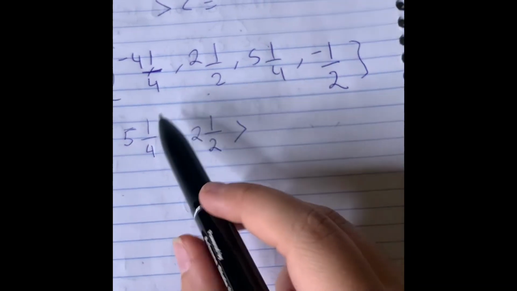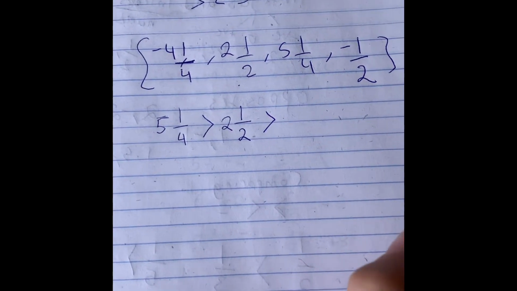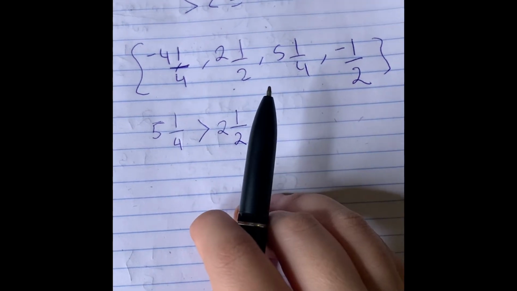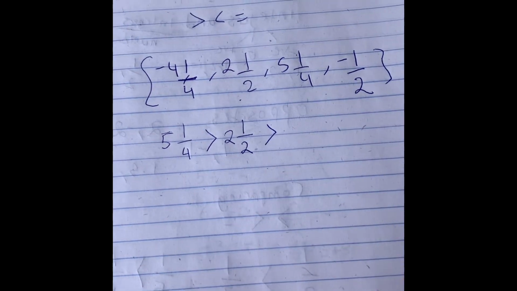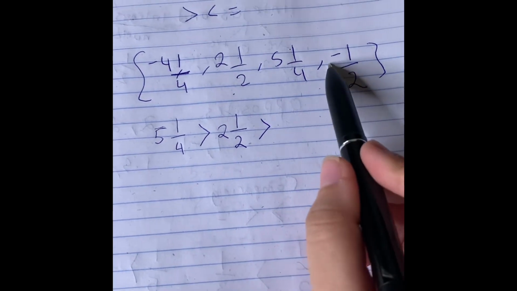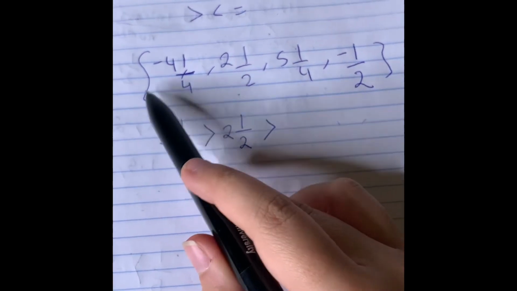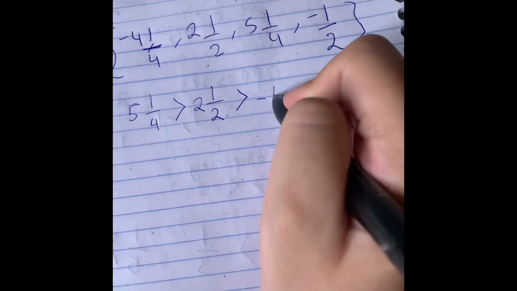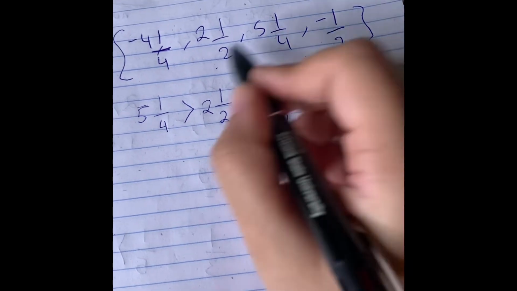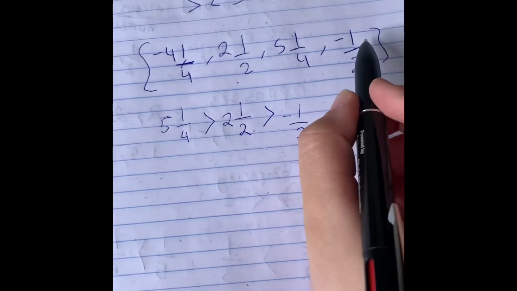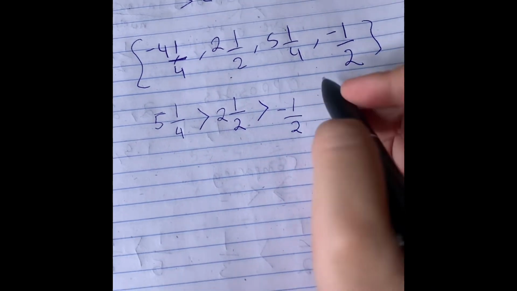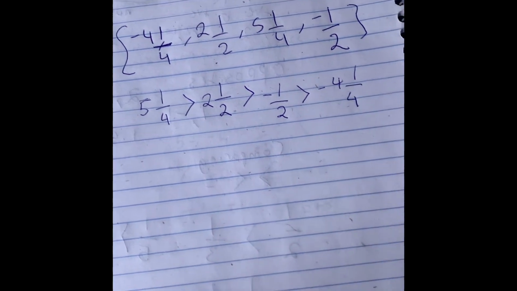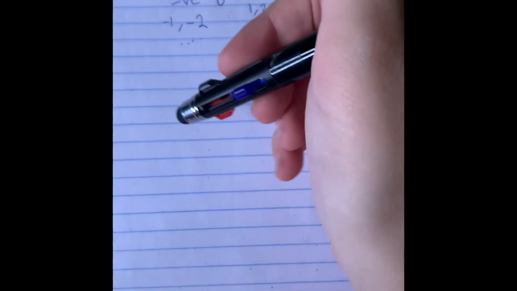Now we're going to see the negatives. We said the smaller the number in the negative, the bigger it is when we compare them. So -1/2 or -4.25, the bigger one is -1/2, because 1/2 is smaller than 4.25, and we're saying it on negative. And then the last one would be -4.75.